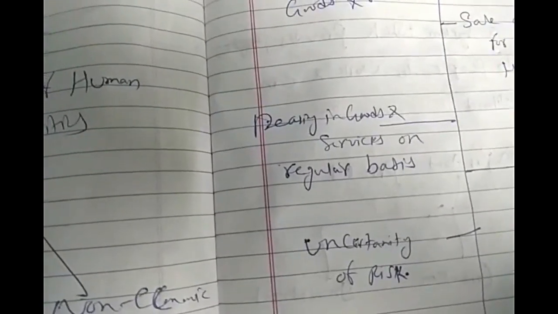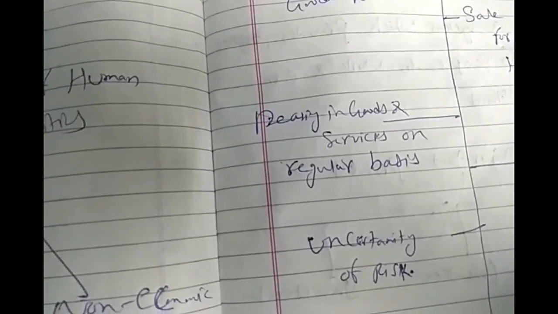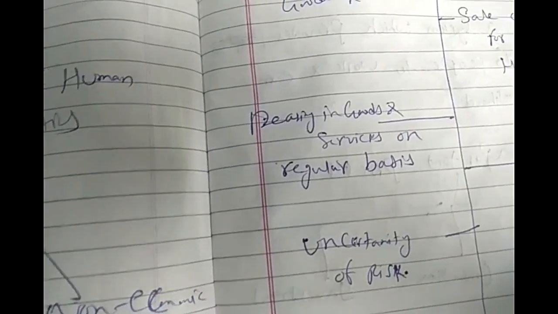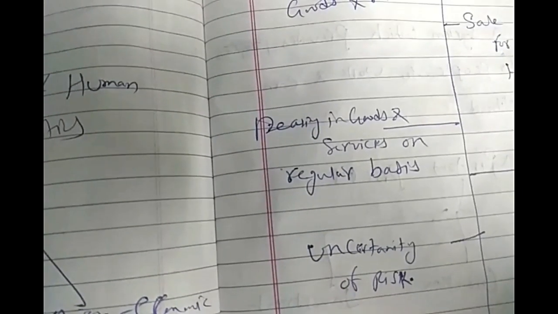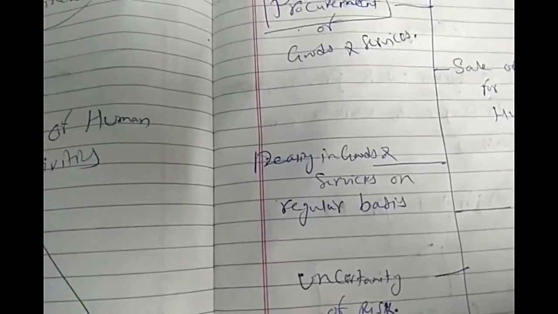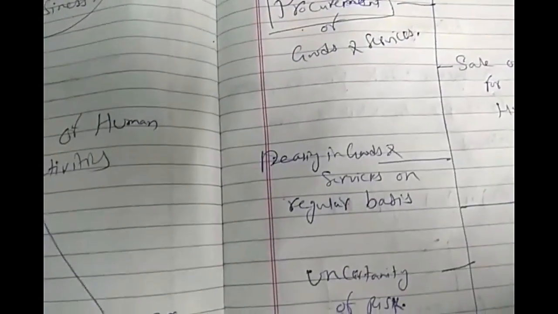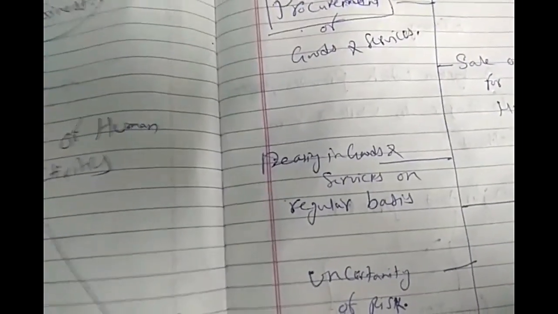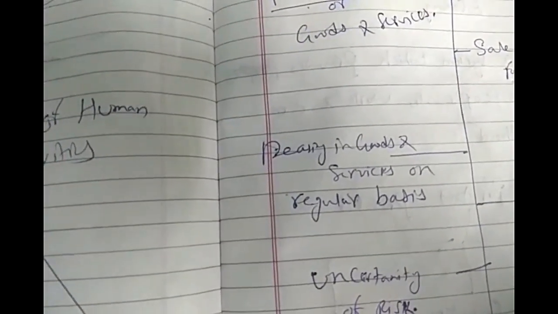Whatever goods and services are produced, they are not produced or procured for a short period, a few days, few months or few years. No, the goods and services provided to the customer are on a regular basis. As consumers, to survive in life they require basic needs, that is food, shelter, clothes. So these things should be provided continuously on a regular basis by the businessman.